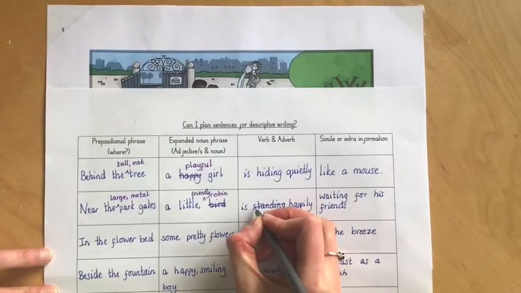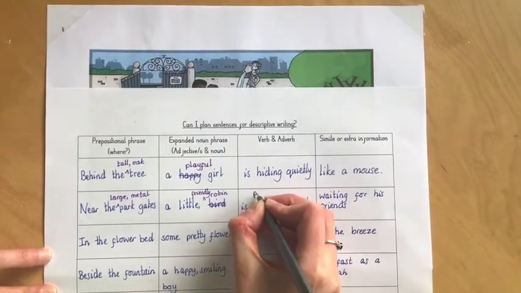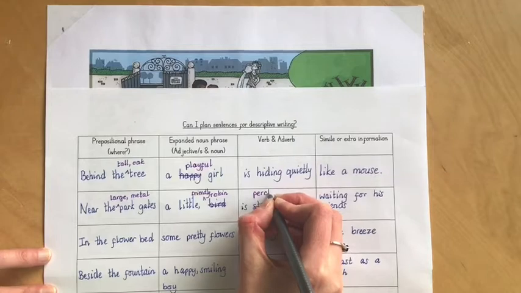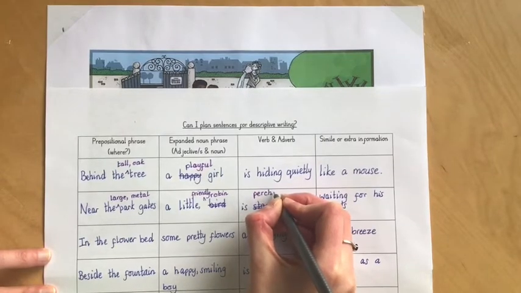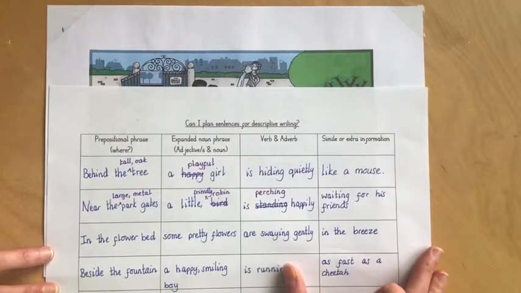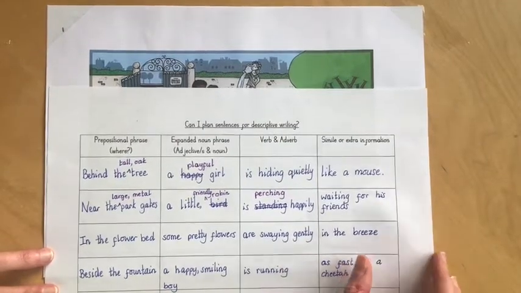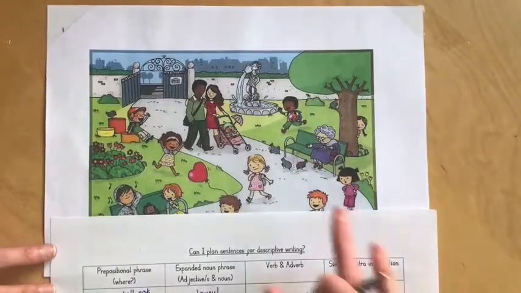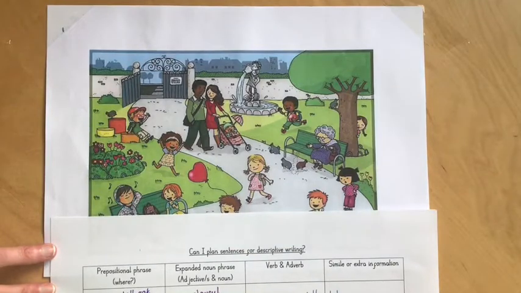So I'm not going to use the word standing, I'm going to use the word perching. Just kind of means standing on the edge of somewhere. He's perching happily. Now, he is happy. He's waiting for his friends. If somebody's waiting, there's two ways that they could be waiting. They could be waiting patiently, or they could be waiting impatiently if they want their friends to hurry up.